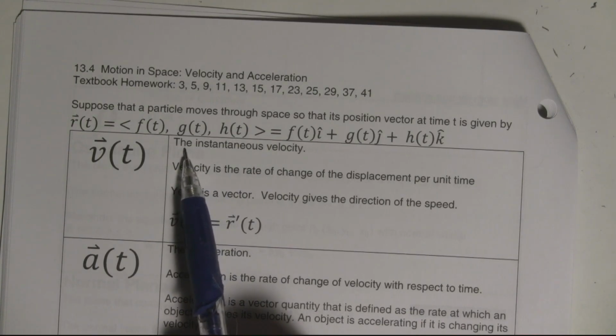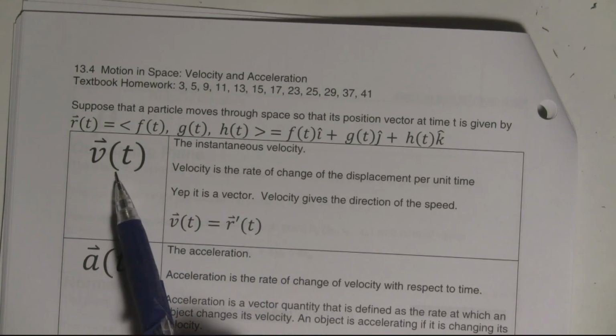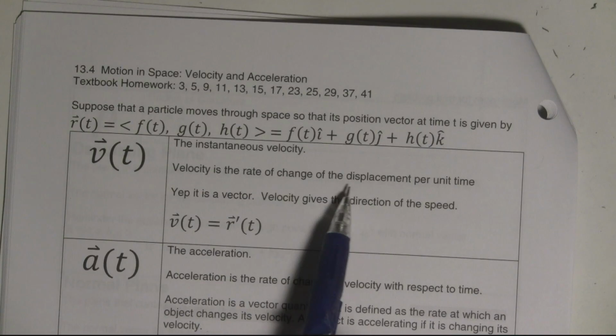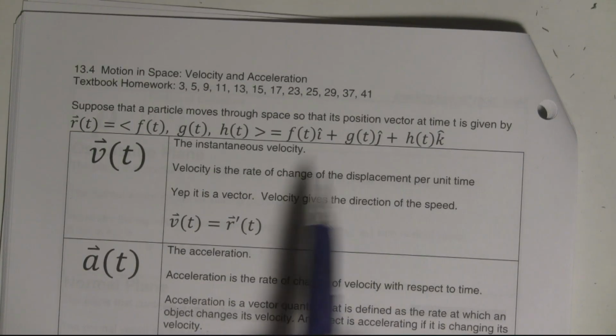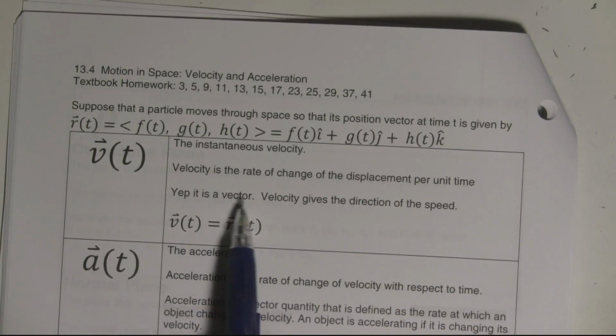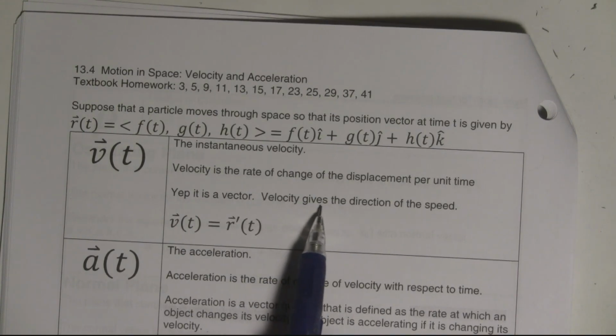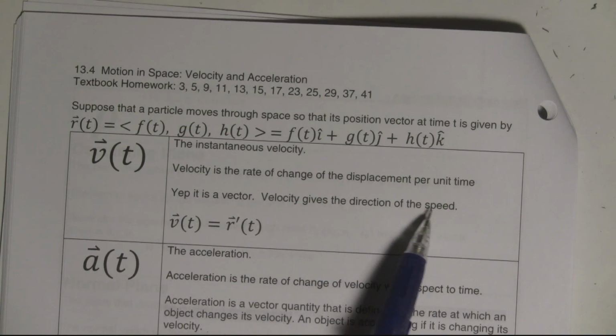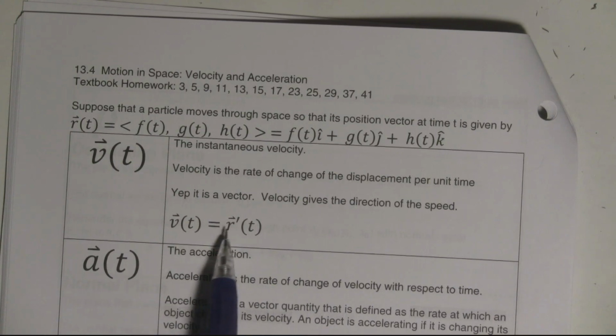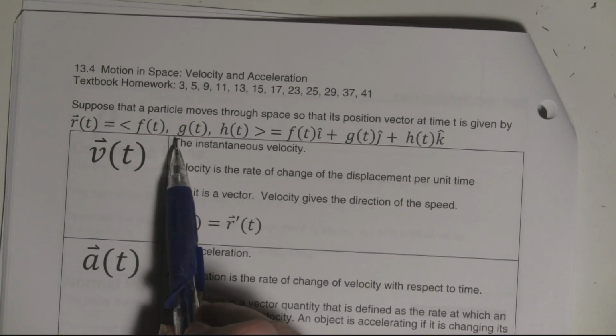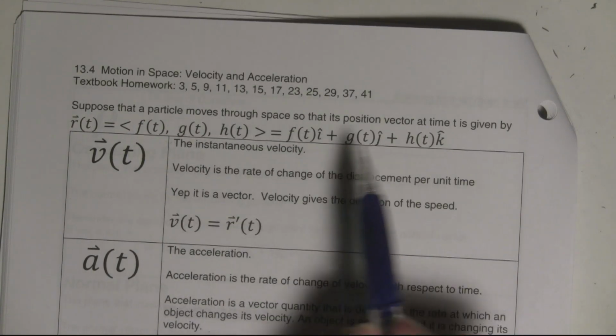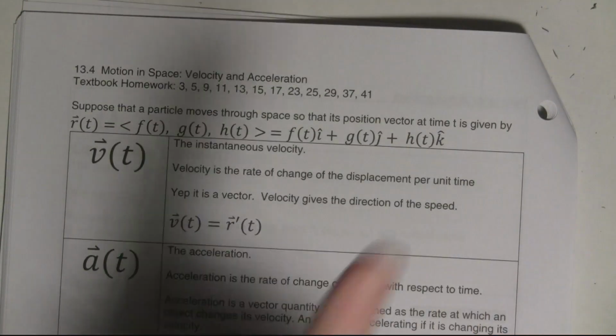So if I wanted to find the instantaneous velocity, the velocity is the rate of change of the displacement per unit time. And yes, that means it's going to be a vector. The velocity gives you the direction and the speed, and the velocity is equal to the first derivative of your position vector, the vector that tells you where you're at.